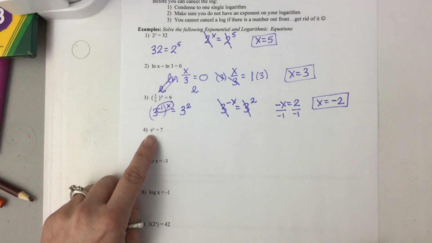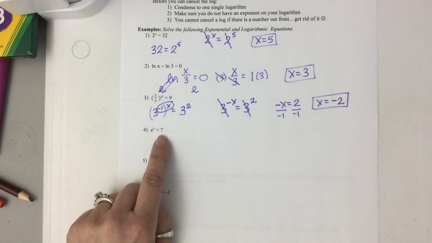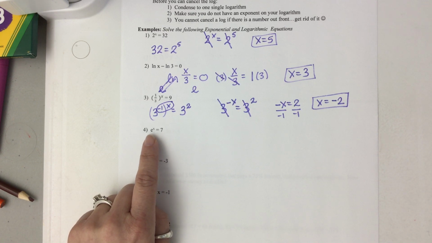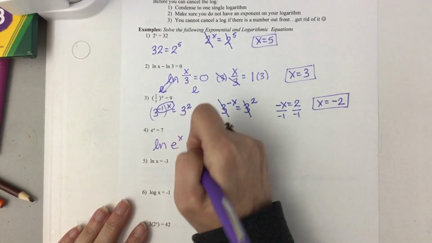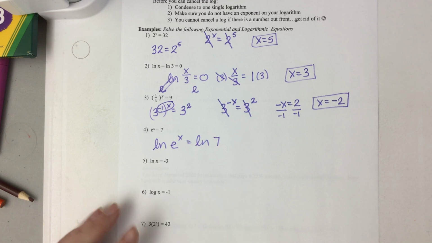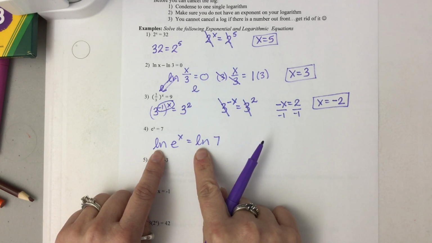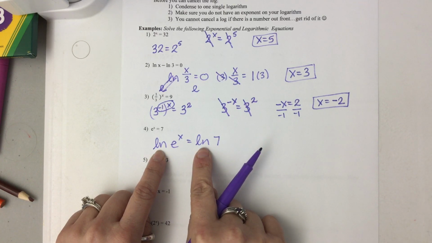Okay, the next one. This is also an exponential equation. I can't make a common base though. I can't turn a 7 into something with a base of e. So what I have to do is cancel e. Remember, if you are trying to cancel e, what you need is a natural log. What you do to one side, you do to the other. So here to cancel e, so x is all by itself, I just take the natural log of each side.